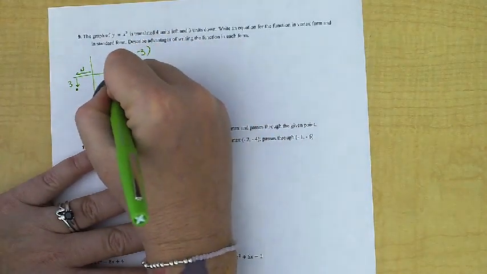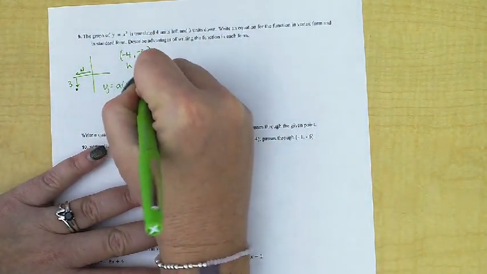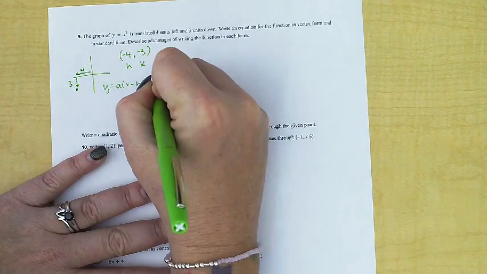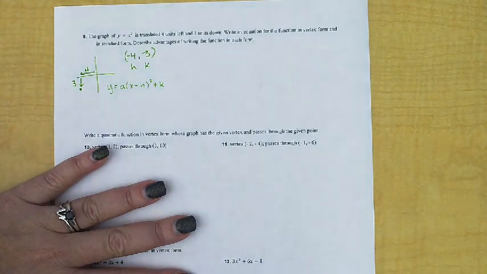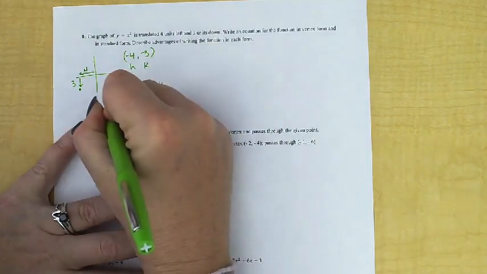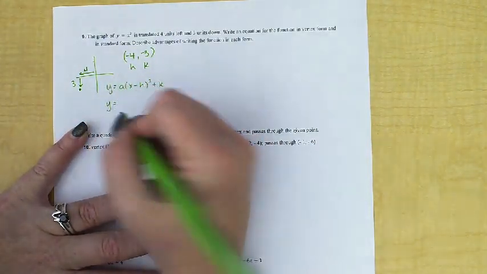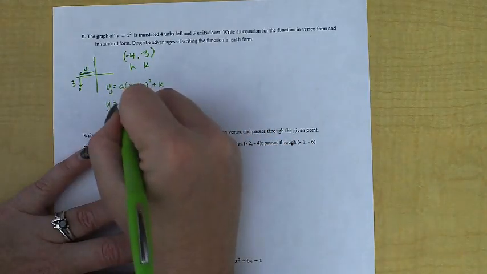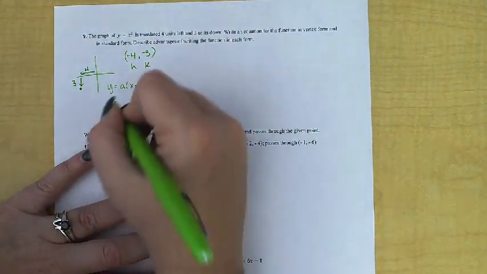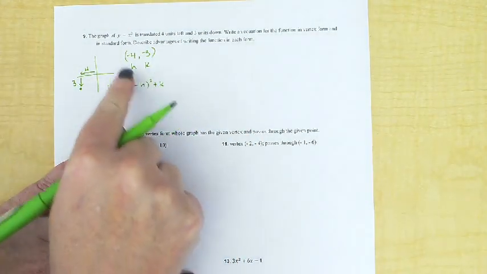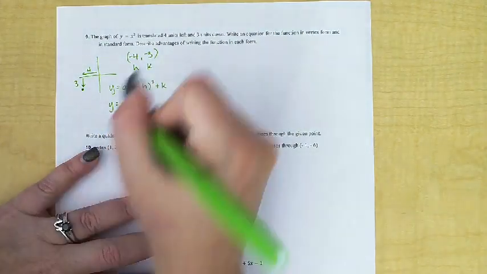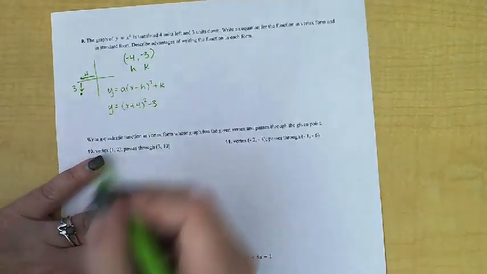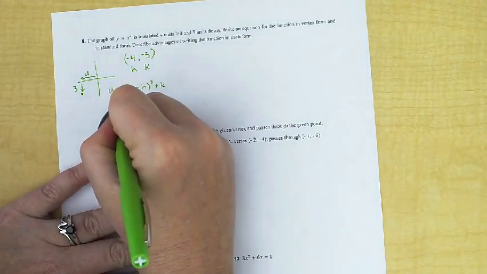So with our vertex form being y equals a times (x minus h) squared plus k, we can plug those in. And we don't have an a value, or we don't know if we have an a value, it doesn't tell us. So we're just going to leave that as a 1, which we don't even have to write. So we have (x minus -4), which is going to give us a +4, squared minus 3. There is our vertex form.